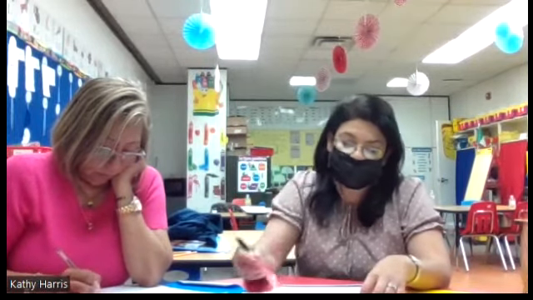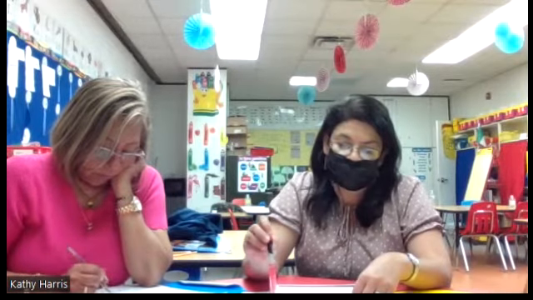So these are the areas an administrator will be looking at when they come to your classroom. If I'm going to observe you, what are the areas that you would like me to observe as you are presenting your lesson? Demonstrate knowledge of content and student needs. Okay, so when you're done, we can take a couple of minutes.